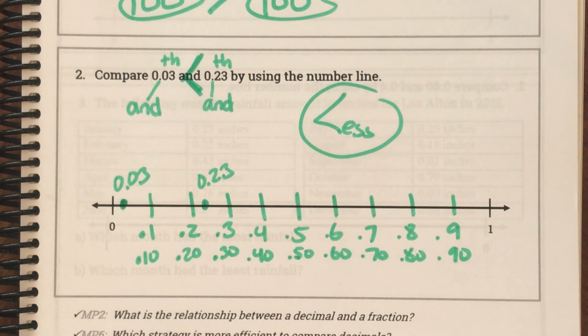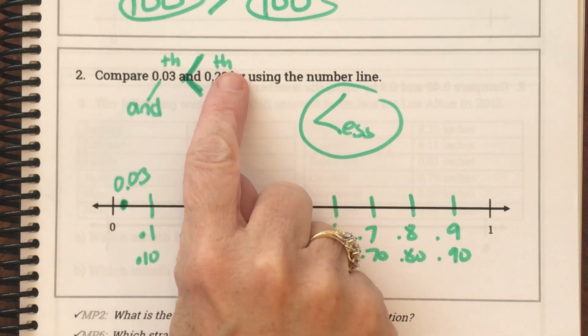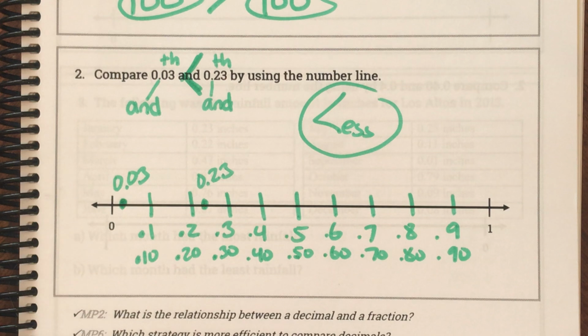Okay, my best advice is do your place values. Really do your place values and don't get stuck on looking at them as tenths and hundredths. Pay really close attention to that.